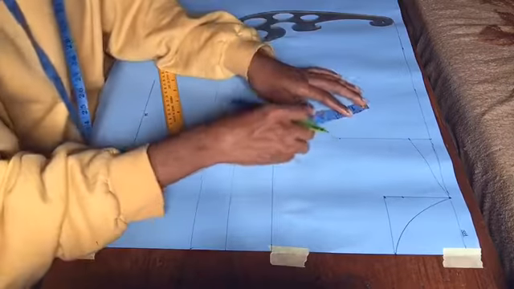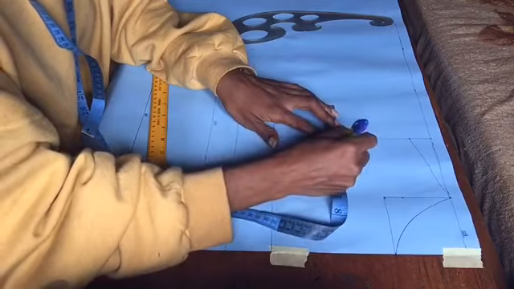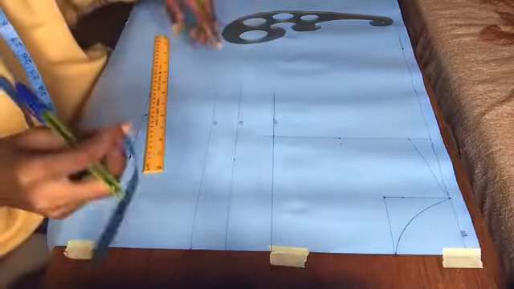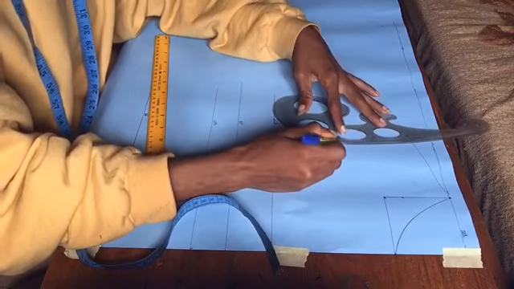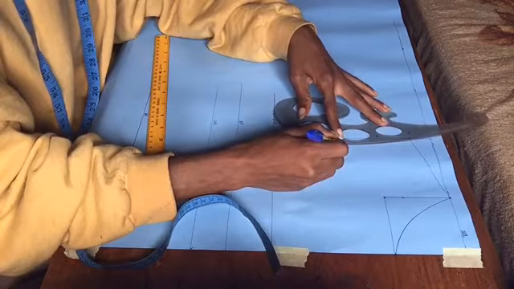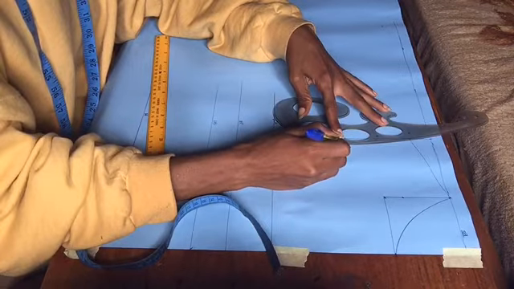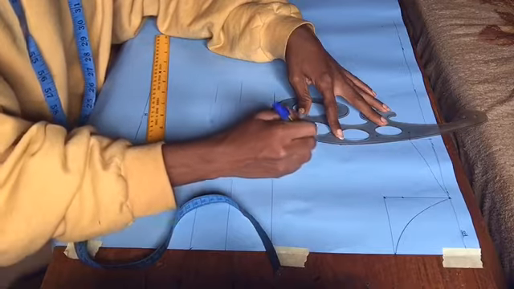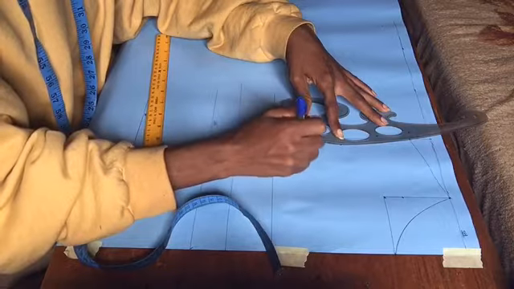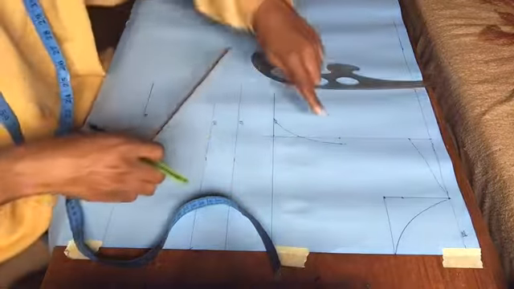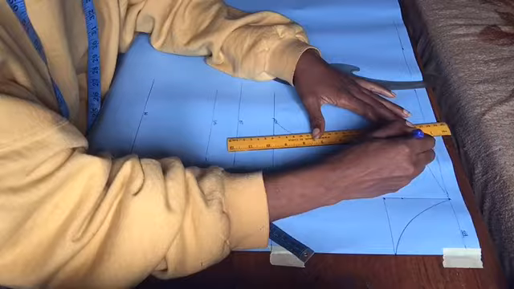From the midpoint, we're going to come out by 0.5 inches, which is half an inch. So we're going to mark it there, and then we're going to use our French curve to connect it from the midpoint, the 0.5 we came out from the midpoint, to the bust, the 8.5 bust circumference we measured on the chest line. Using our ruler, we're going to connect it from the slope to the midpoint so that our armhole is properly defined.